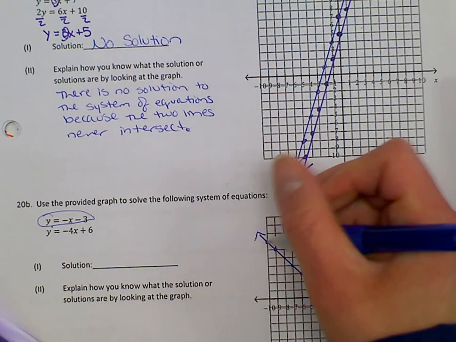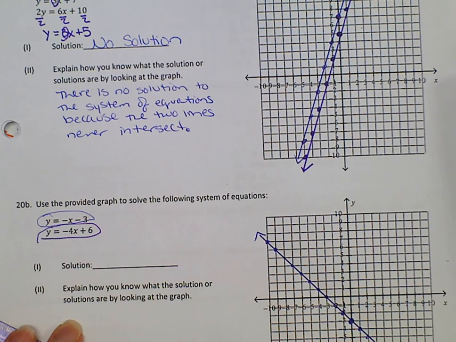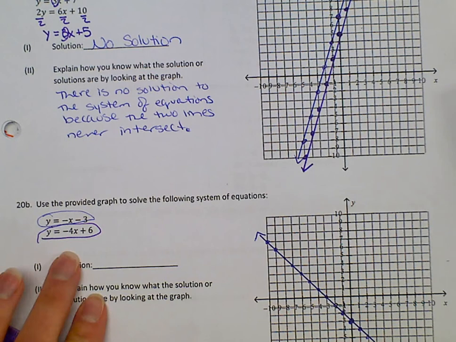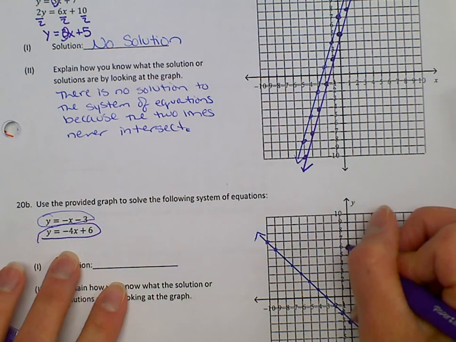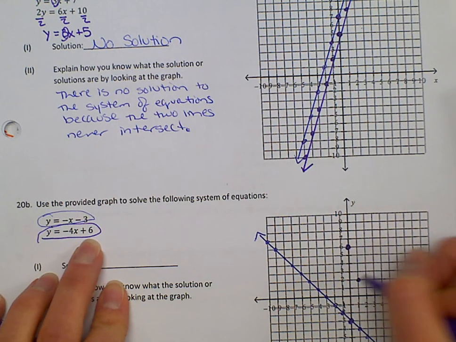Okay, the next one is also in slope-intercept form. So I'm going to graph a positive 6 on my y-axis. Then I'm going to go down 4 and to the right 1.